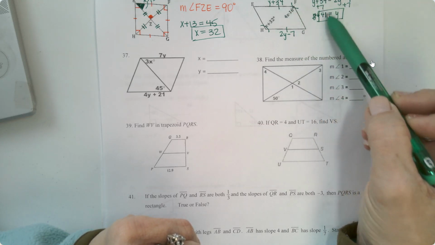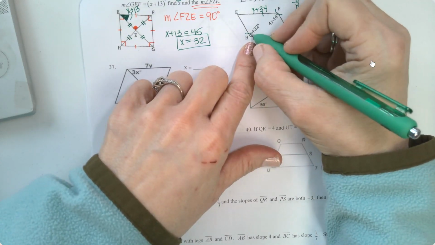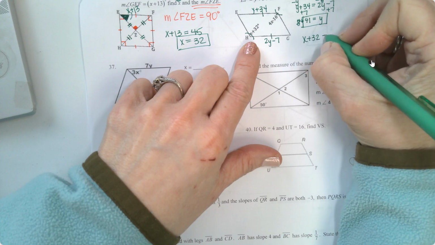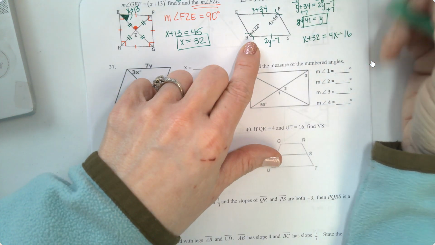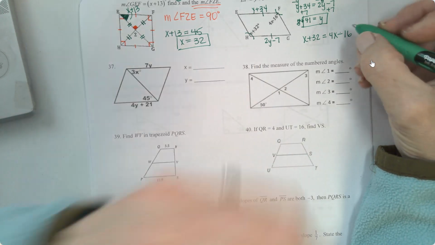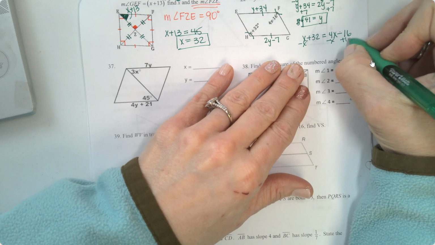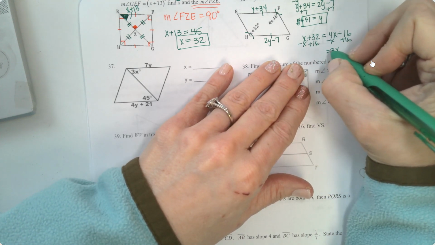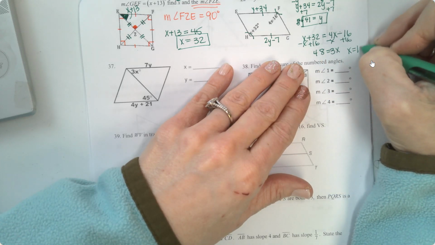For this one here, we found y is 41. Now we just got to find these. Opposite angles are congruent, so x plus 32 equals 4x minus 16. And then when we do all that math, subtracting our x's, adding 16, 3x is equal to 48, so x is equal to 16.